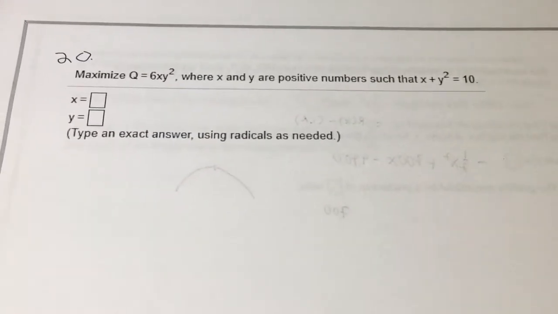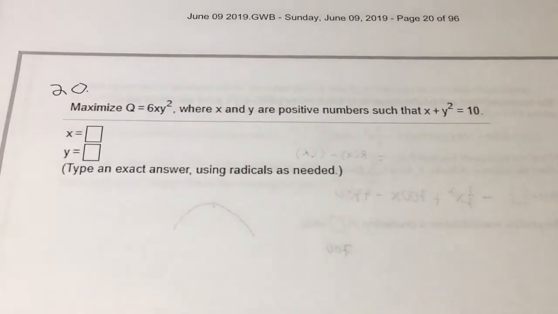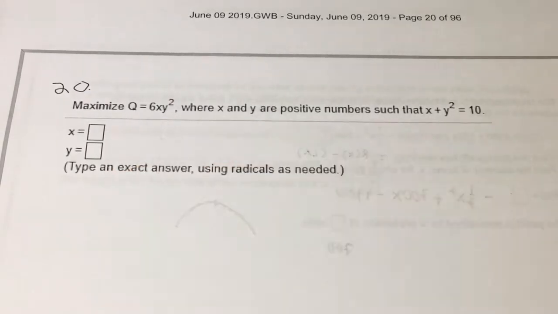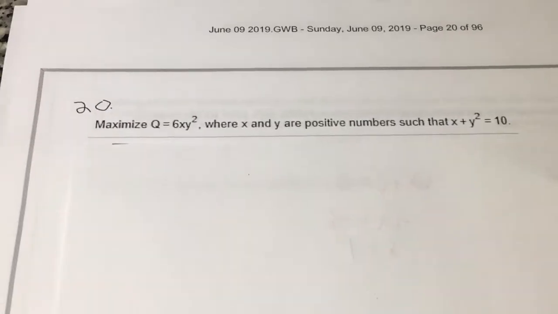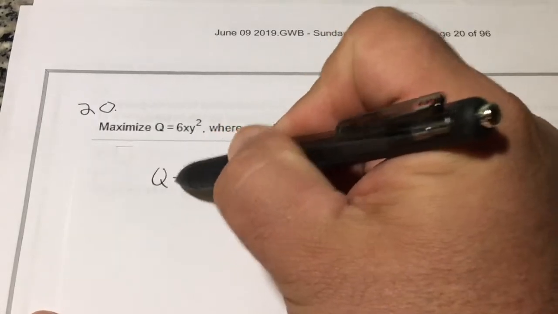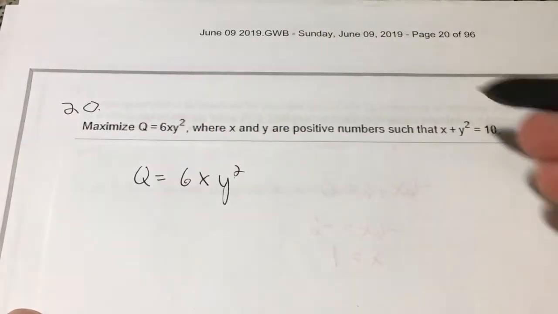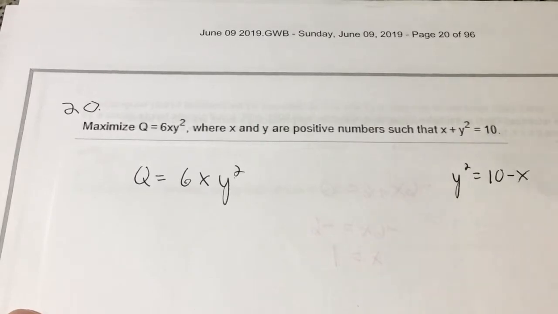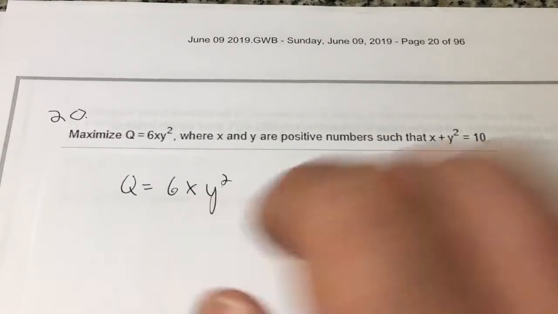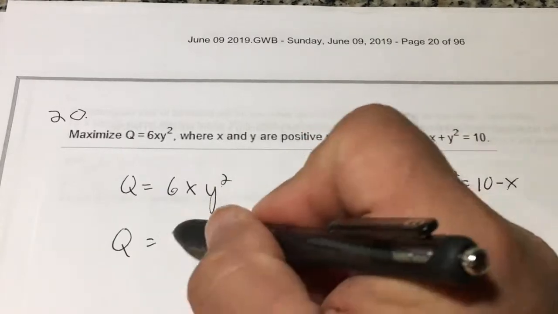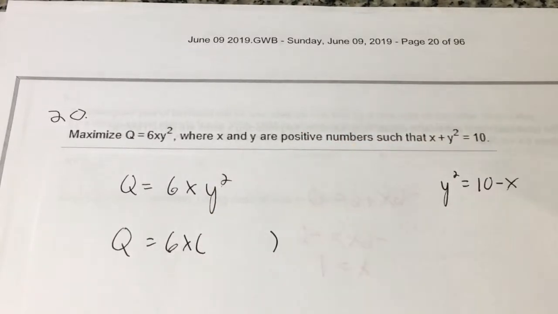This is an actual calculus problem where we're going to have to solve. So they want me to maximize this portion. They want me to maximize the Q equals portion of it. So I have Q equals 6x y squared. But notice over here, if I solve this for y squared equals 10 minus x, I can plug in 10 minus x for y squared. So Q equals 6x times whatever y squared is. And notice y squared is 10 minus x.